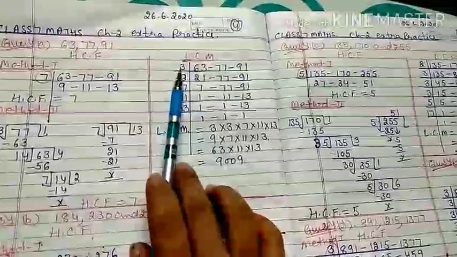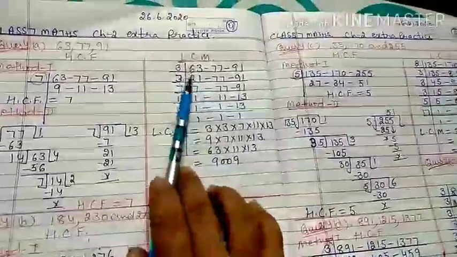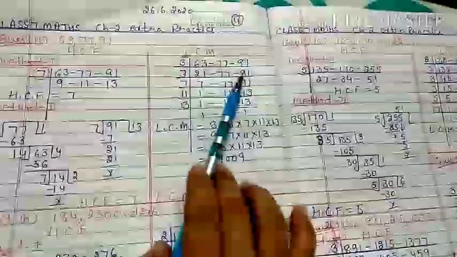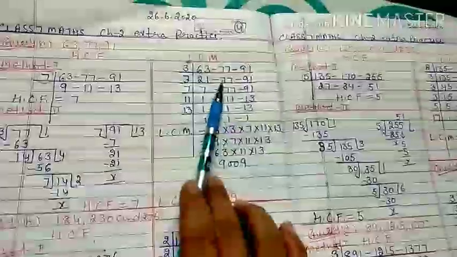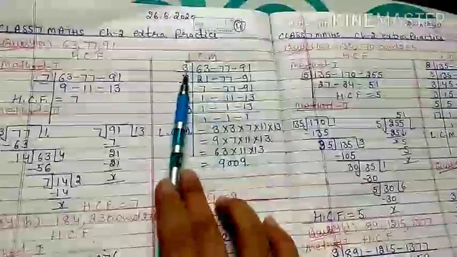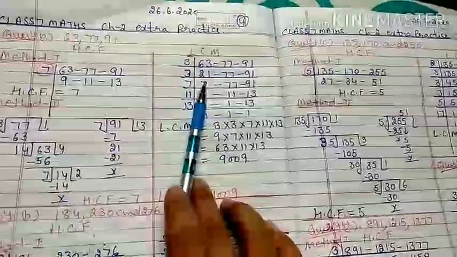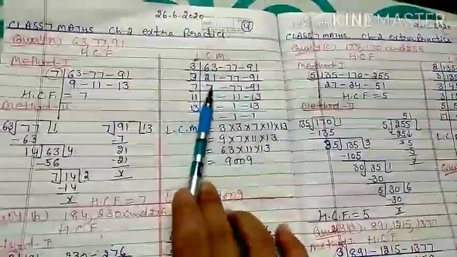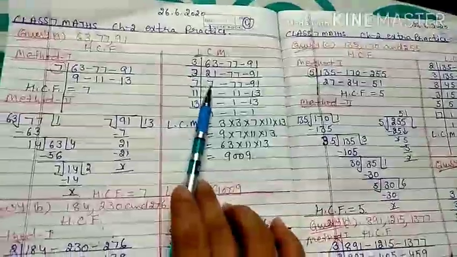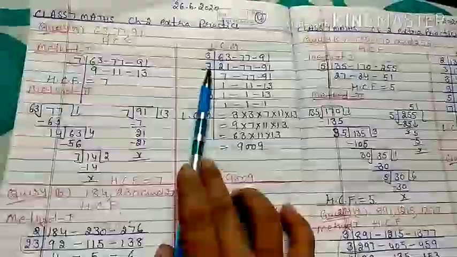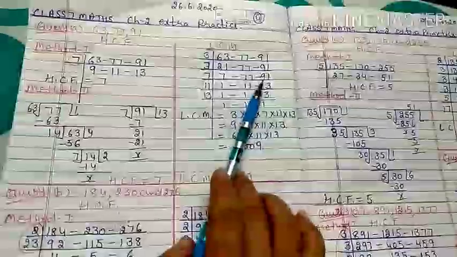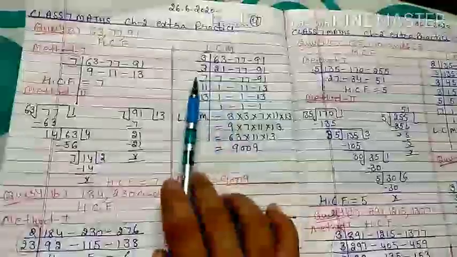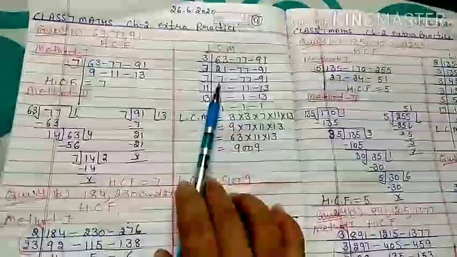Now if I move to the next number 3, I check that only one number is divisible by 3, and the other two numbers are not divisible by 3. So I write the other two numbers as they are and only divide the number that is divisible by 3. Now 63 divided by 3 gives me 21. 3 into 7 is 21, and the other numbers, not divisible by 3, I write as they are. Next, 21 divided by 7.